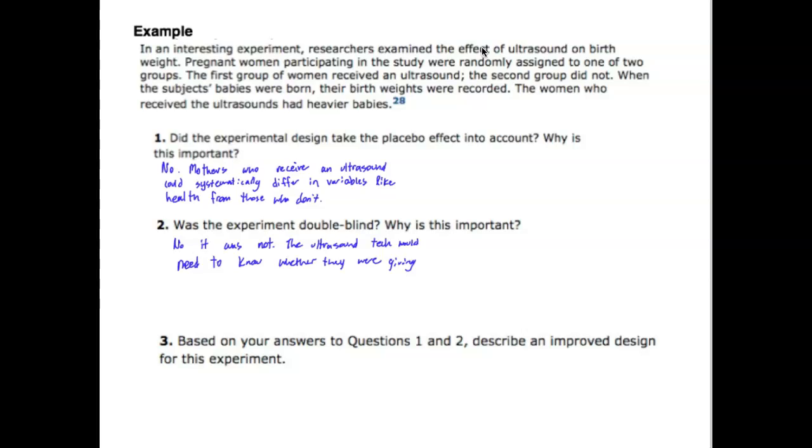Let's say you actually did want, like, your point was to measure the effect of, like, the psychological effects of having an ultrasound on, like, how you cared for a child. Then would you still want, like, a control group if that's, like, what you were measuring is, like, that effect? So how would you create an experiment to measure that effect?